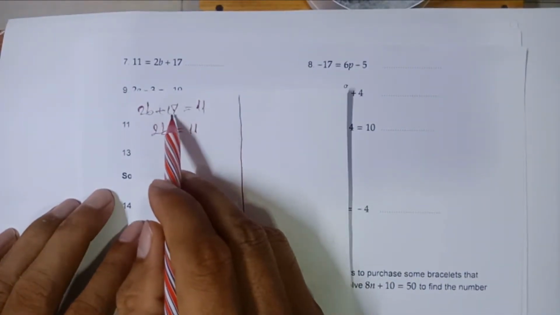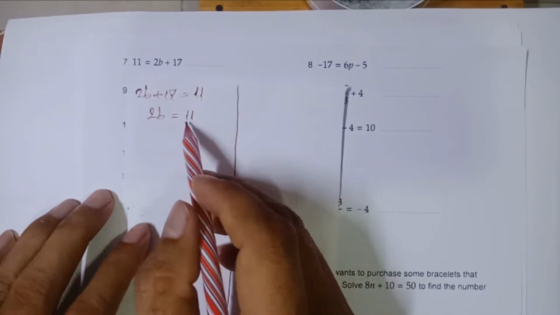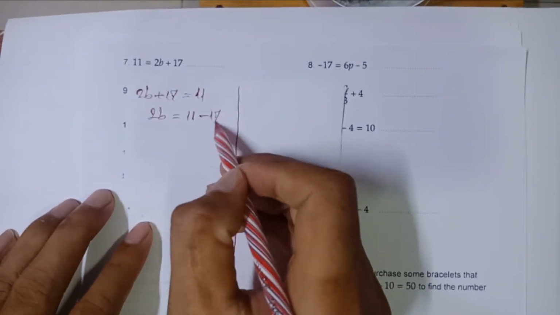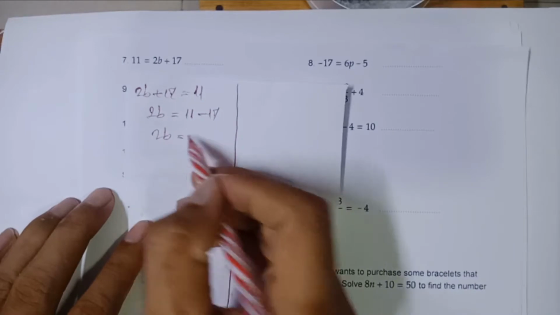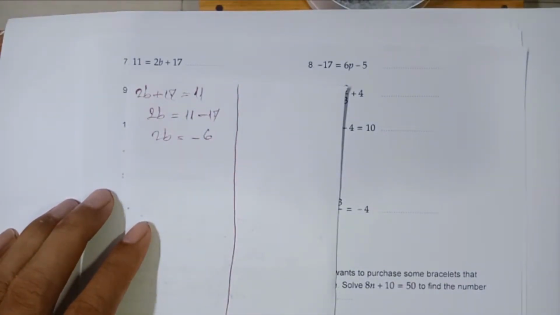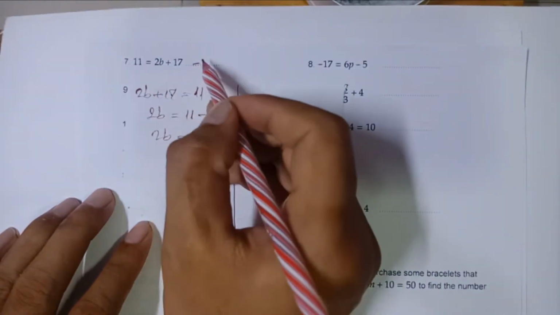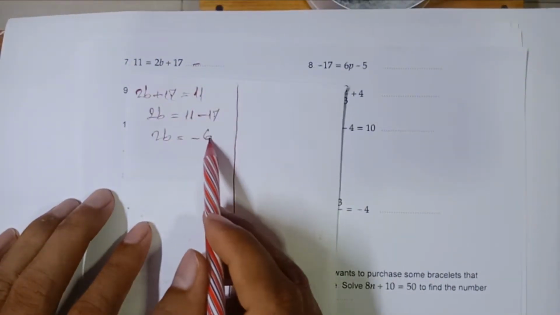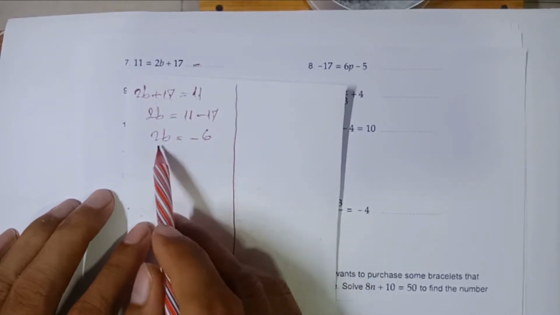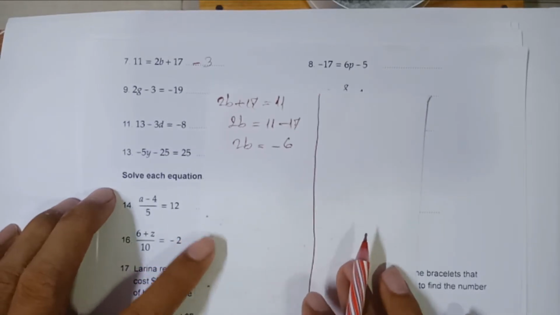Now you transpose the 7. This is plus 7. When you do the transposing, it becomes minus 7. So you got 2b is equal to negative 6. You got one negative sign, so the answer will be negative. And then 6 divided by 2, you will get 3. So negative 3.